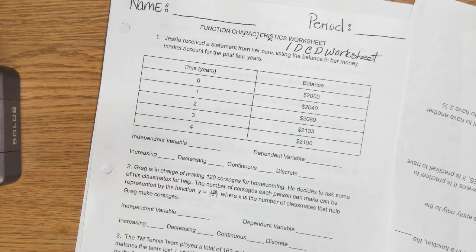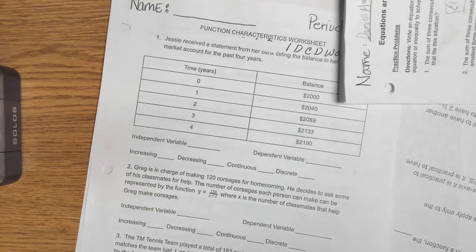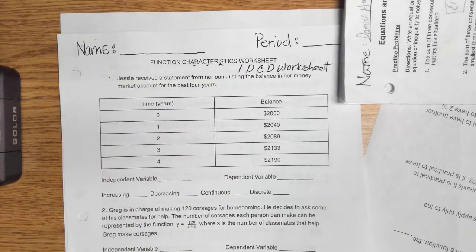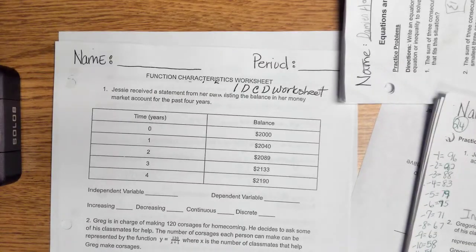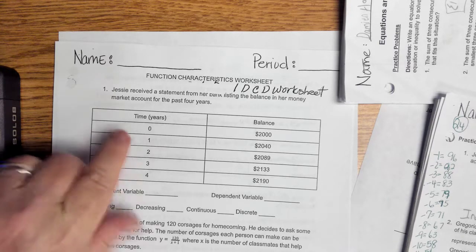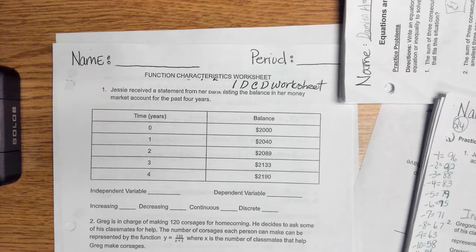So we're going to do number 1 together. It says, Jessie received a statement from her bank listing the balance in her money market account for the past 4 years. Time. We've got years listed: 0 years, 1 year, 2 years, 3 years, 4 years. Balance is 2,000, then she had 2,040, 2,089, 2,133, 2,190. Boy, her account doesn't go up very much, does it?